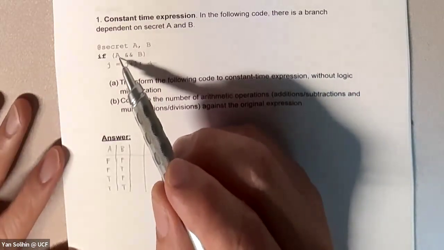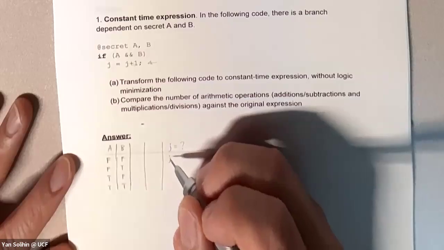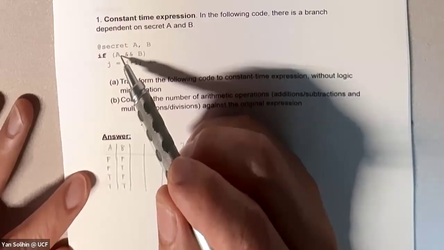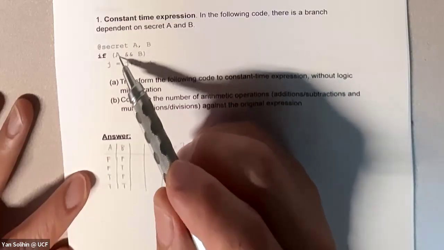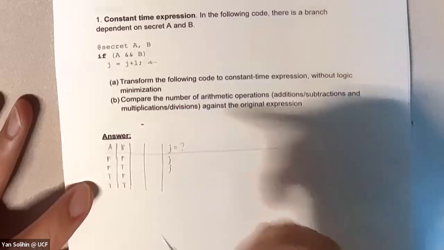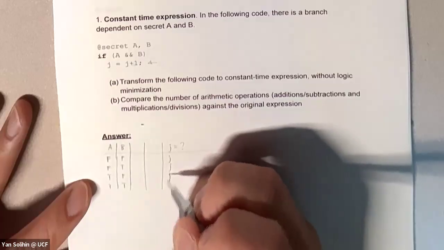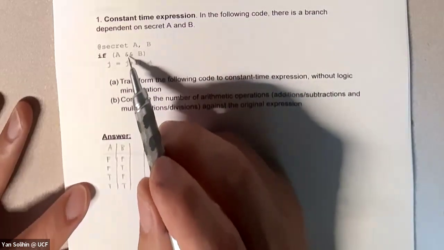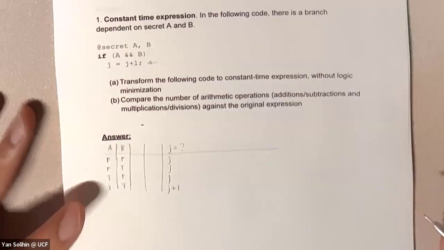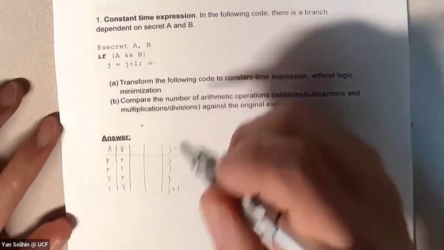If A is false and B is false, then this will not be executed, meaning that the J value remains the same, or we can say J. If A is false and B is true, then this also will not be executed, so J will not be changed, it will remain J. If A is true, B is false, again it will not be executed, so J will not change. And finally, if both are true, then this will be executed, meaning that the value of J will be replaced by J plus 1. That's the initial step, analyzing this code.